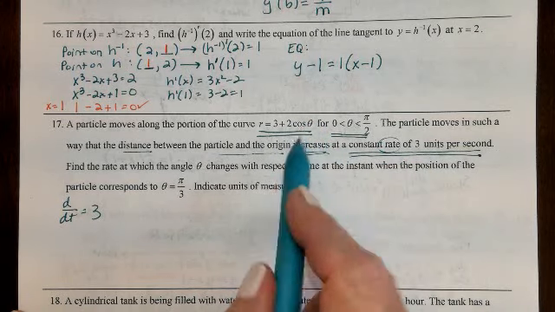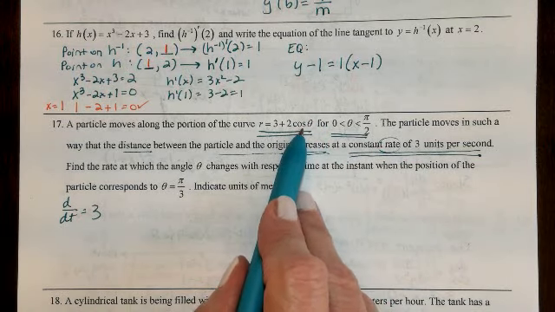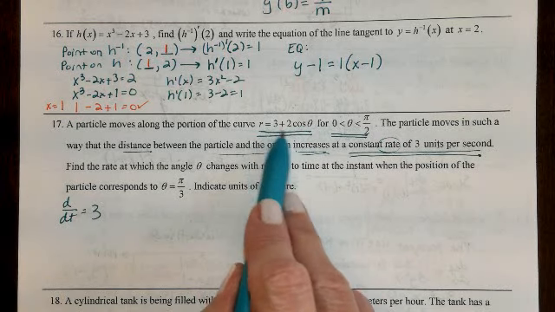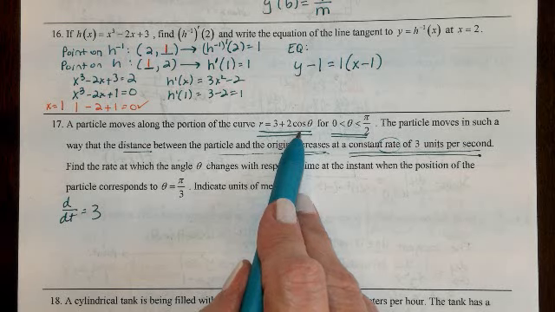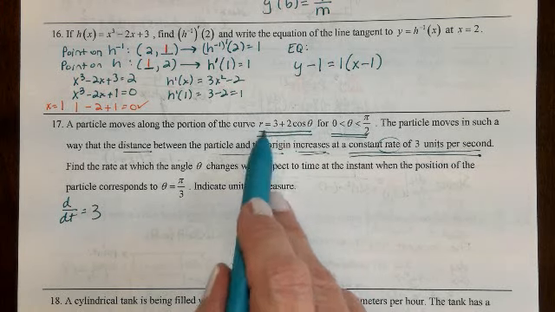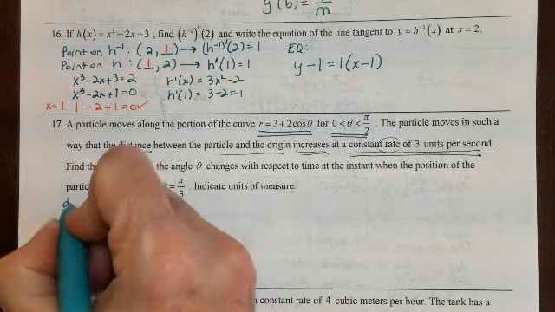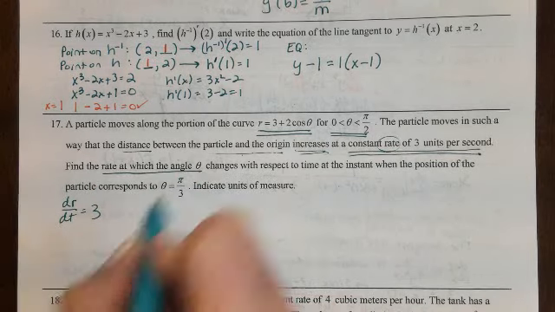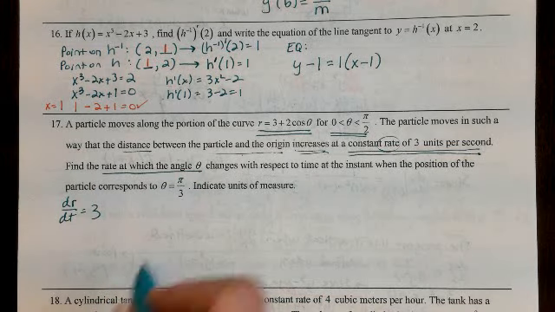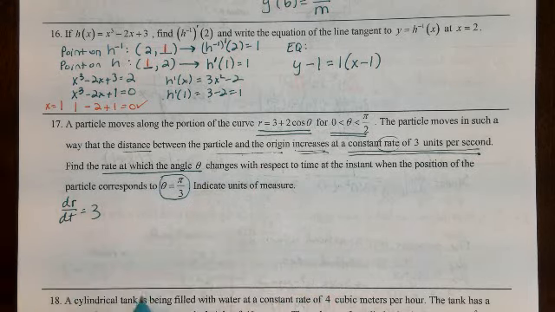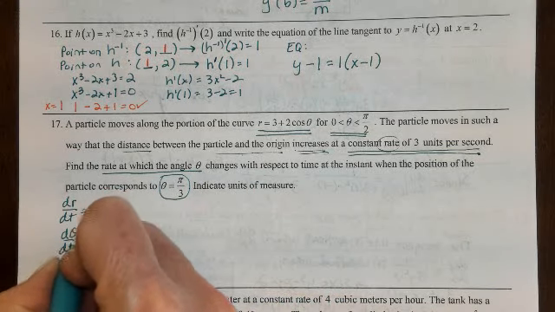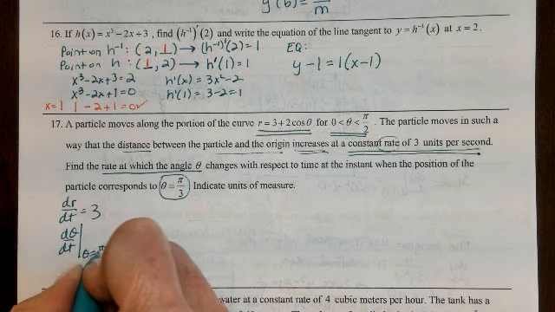I know it's going to be r because cosine of theta is always between -1 and 1. So this will always be positive. So r will always be positive here. So that means r is that distance. So this is dr dt. So they're giving me dr dt is 3. Find the rate at which theta changes when theta is pi over 3. Okay, so we're trying to find d theta dt when theta equals pi over 3.